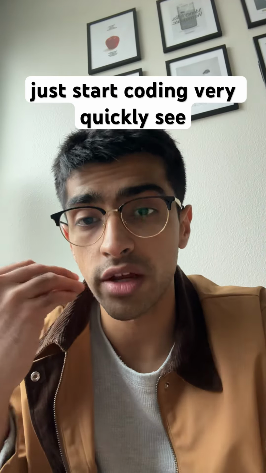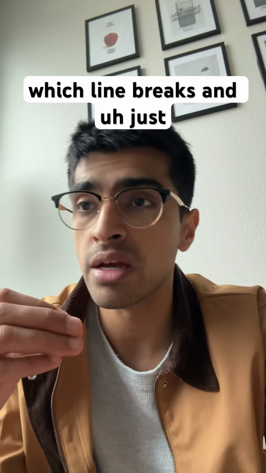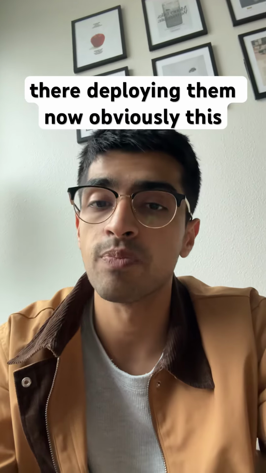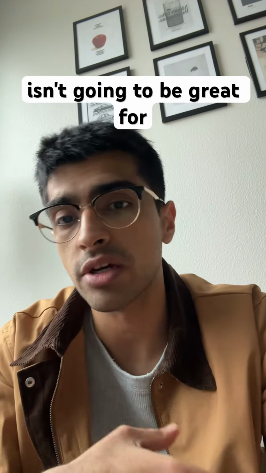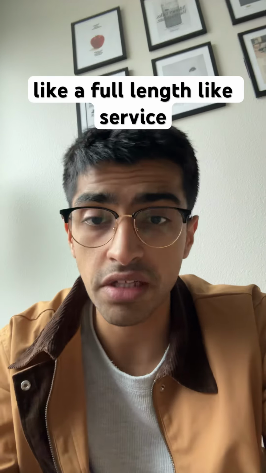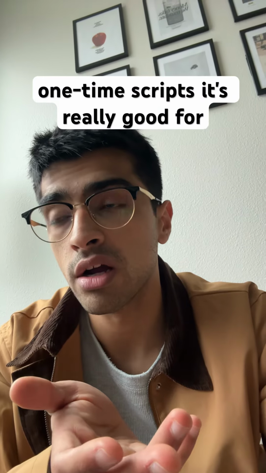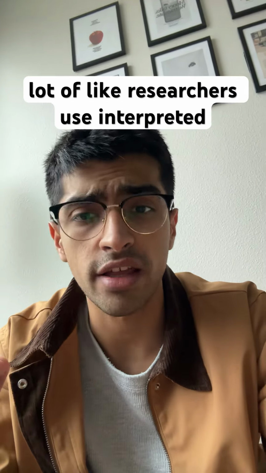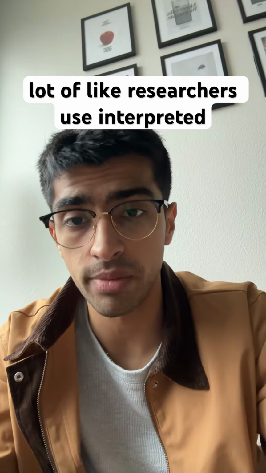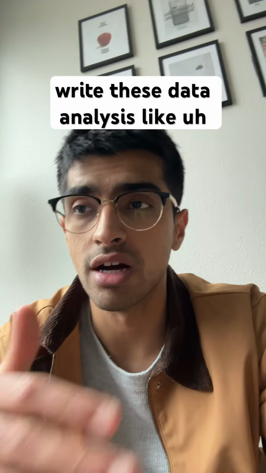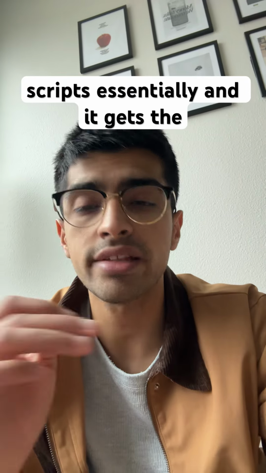You can just start coding very quickly, see which line breaks, and just start actually putting things out there, deploying them. Now, obviously, this isn't going to be great for a full-length service, but it's really good for one-time scripts. It's really good for data analysis. So a lot of researchers use interpreted languages to quickly write these data analysis scripts essentially, and it gets the job done.